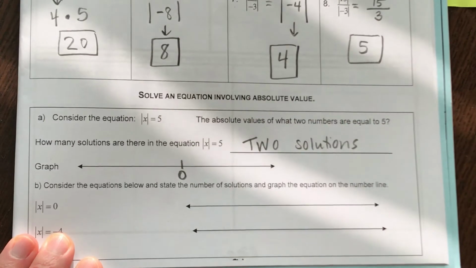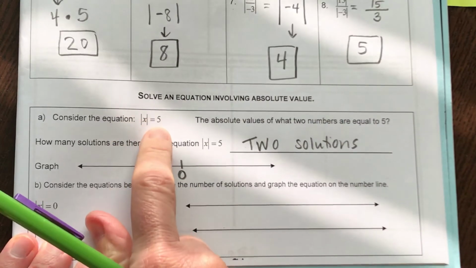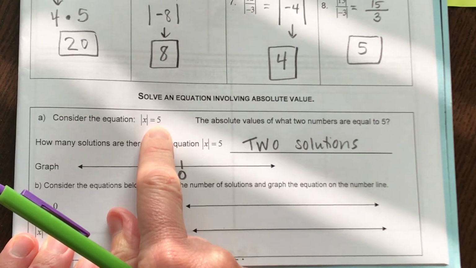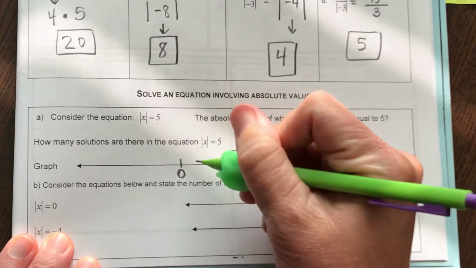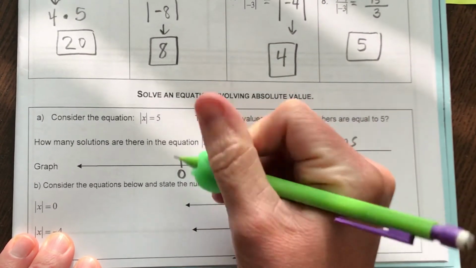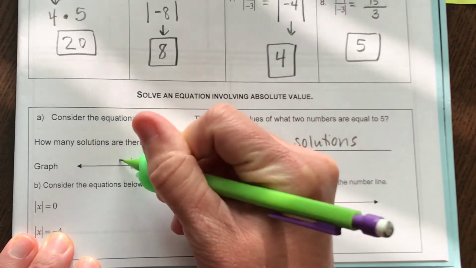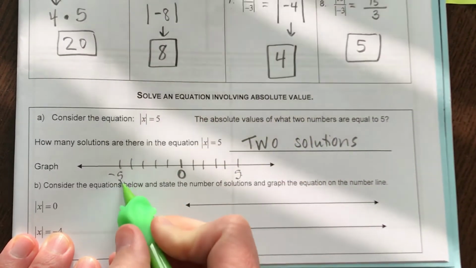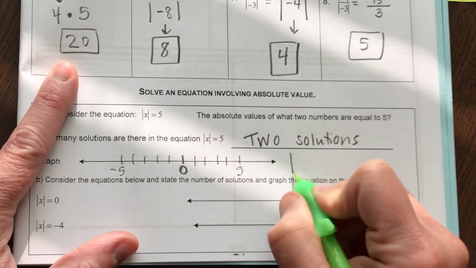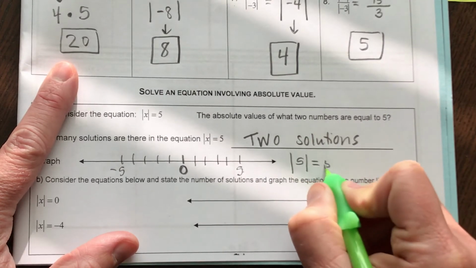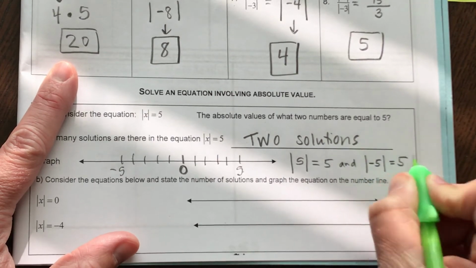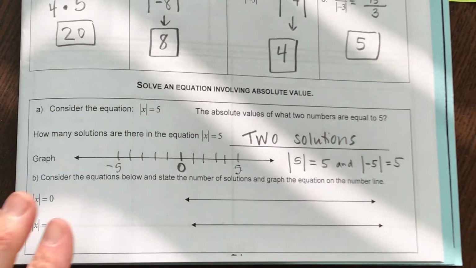If the number 0 is where we count distance, then there would be 2 numbers that are 5 units distance away from 0. So if I count distance to the right, the number would be 5. But if I count distance to the left, it would still be 5 units. It just doesn't matter which direction you go. And so the 2 solutions are: the absolute value of 5 is 5, and the absolute value of -5 is also 5. So there are 2 solutions there.